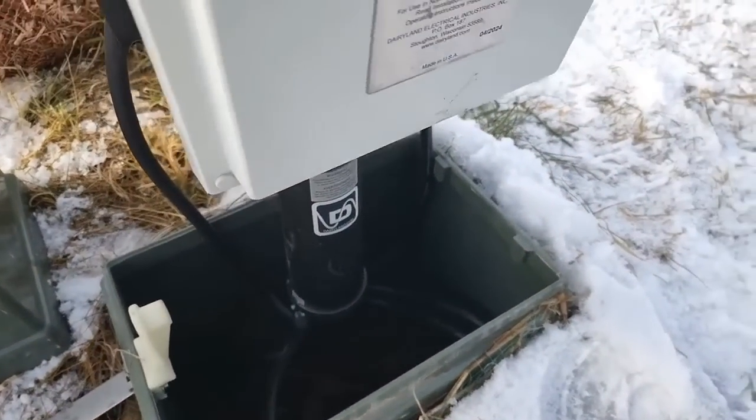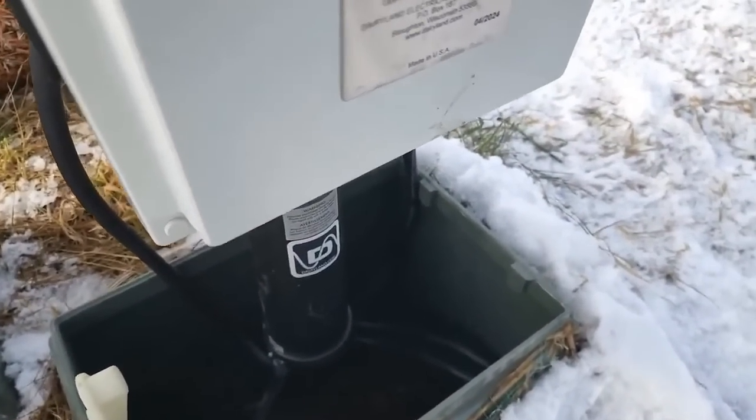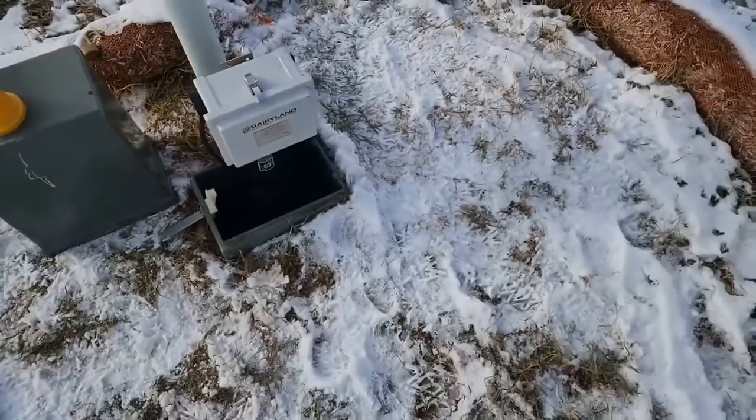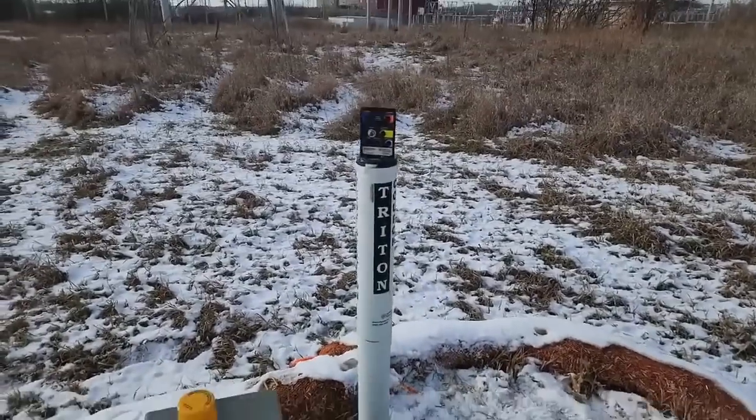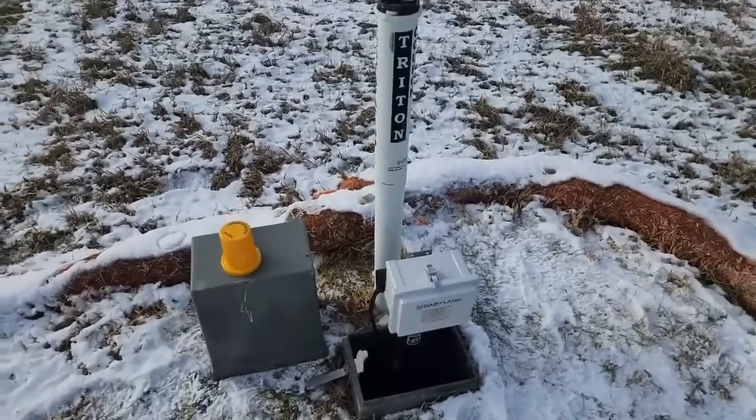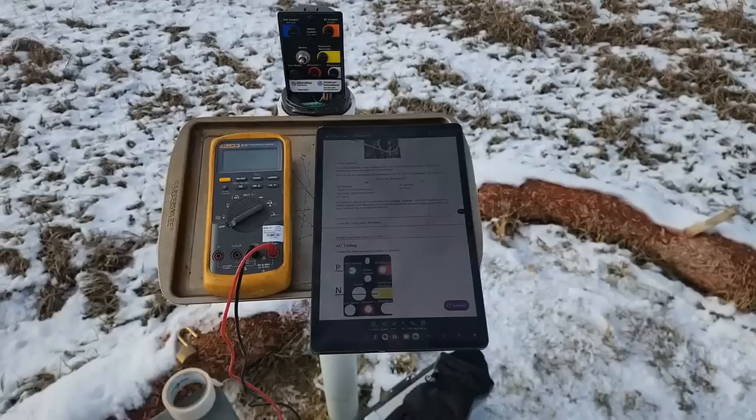So, tremendous risk. This is what the mitigation system is made up of. You're going to take measurements. Okay, folks.